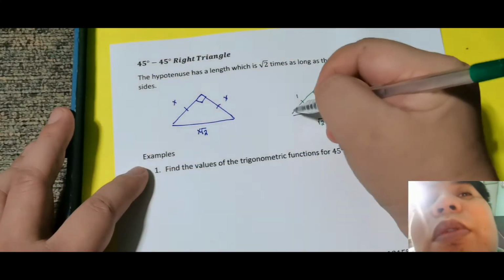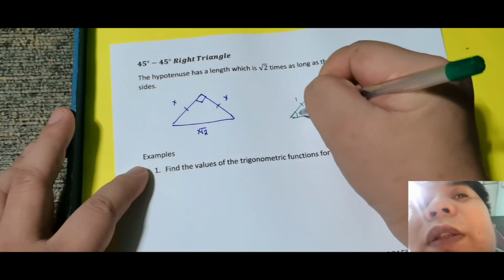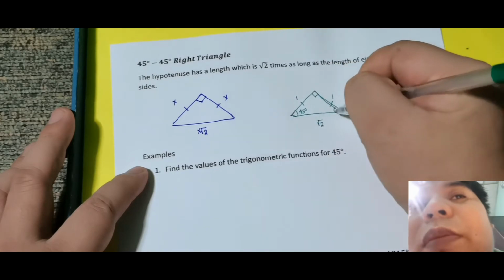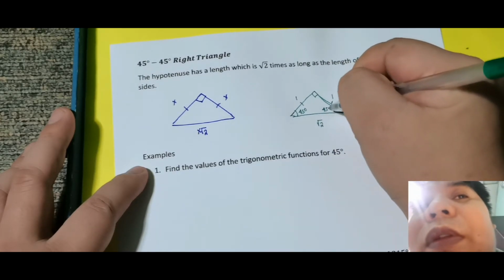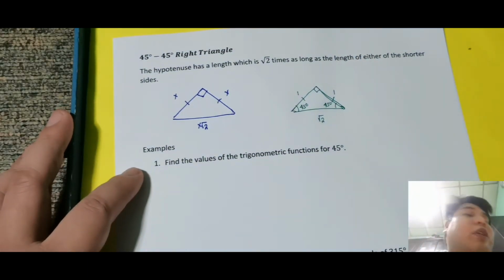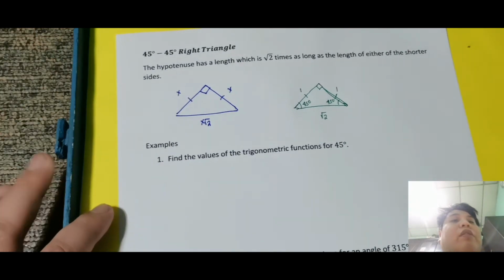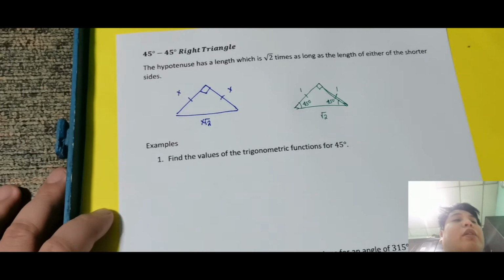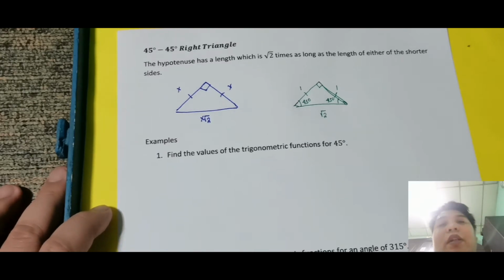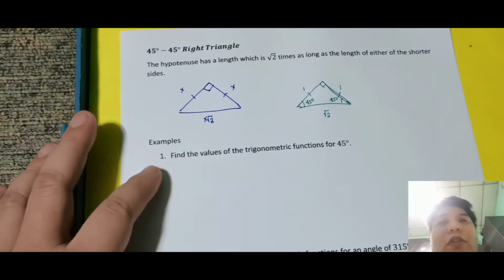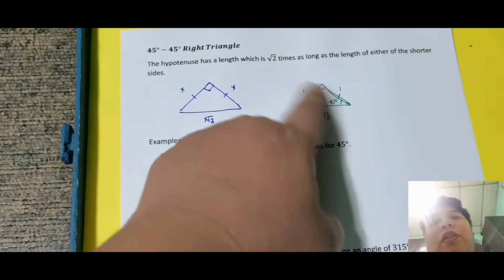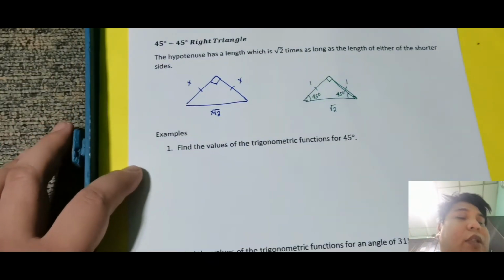Okay, so ito yung 45 degrees. Tapos ito yung another 45 degrees. Okay, so yan yung usual na ginagamit, although ito is in terms of formula. So ayun ang tanong, find the values of the trigonometric function for 45 degrees. Okay, so hanapin natin yan. So, napansin mo, ito yung hypotenuse. Ito yung dalawang side. Okay, so let us check.